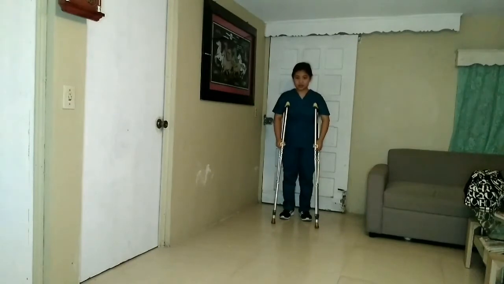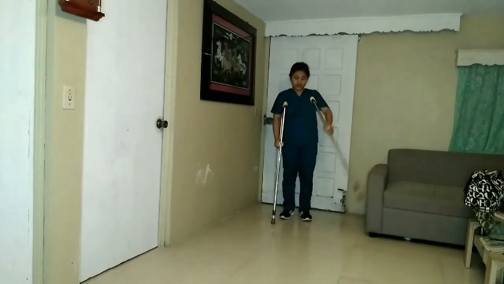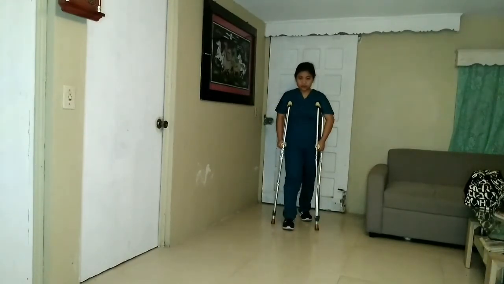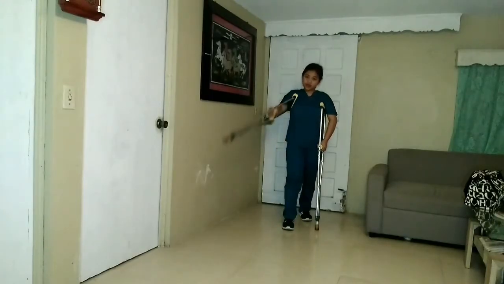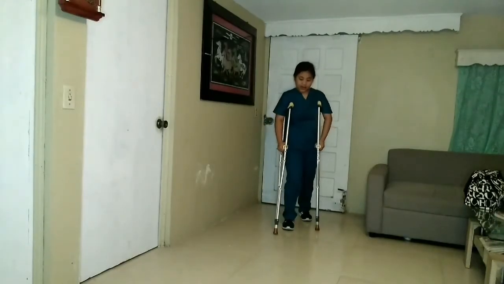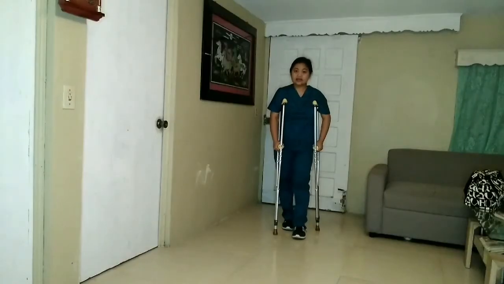Next, instruct our patient to use the 2-point gait. Begin with tripod position. Move the left crutch and your right foot. And then next, move the right crutch and your left foot. And repeat the sequence.